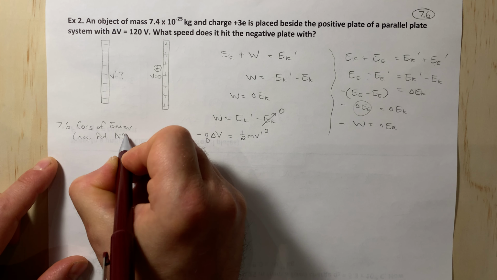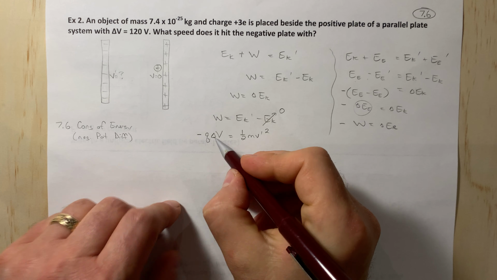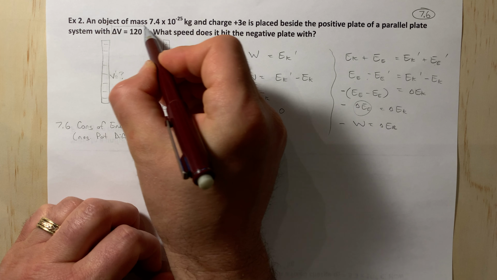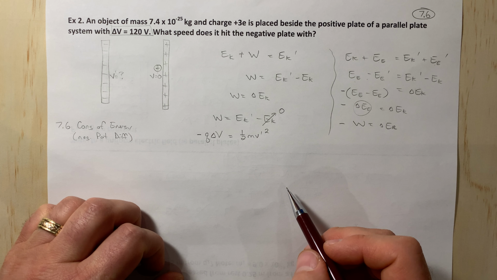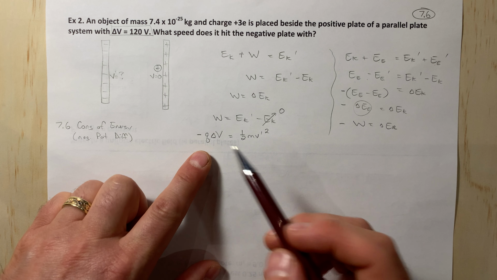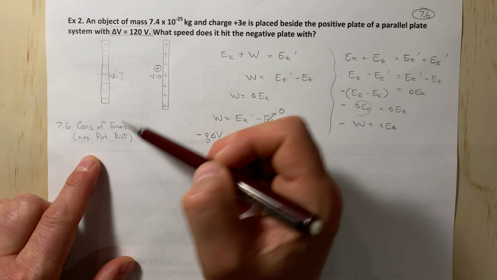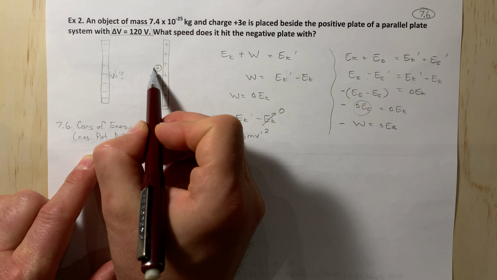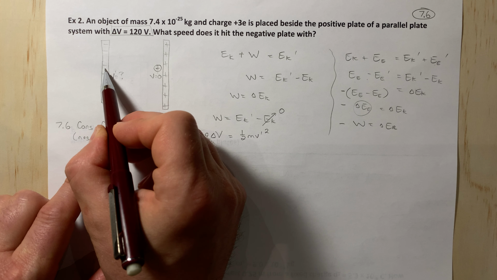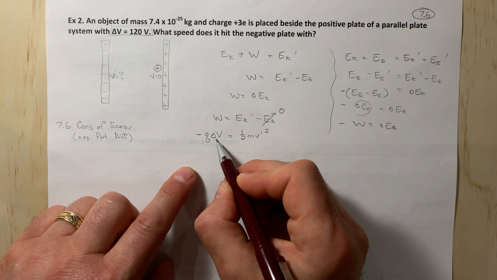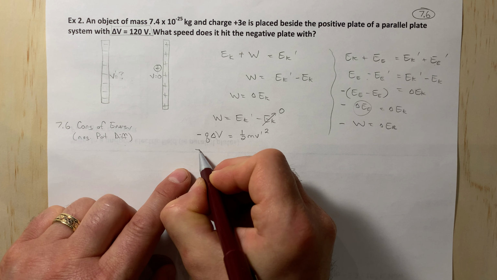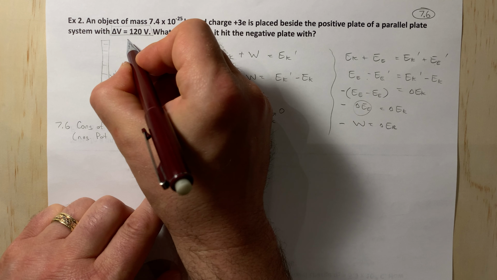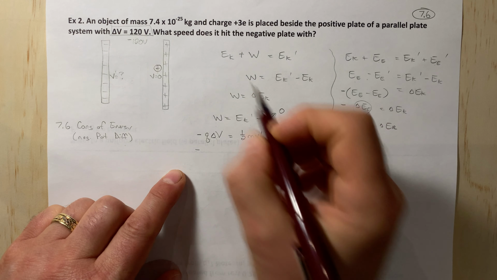You can look through that to see when delta V is positive and when it is negative. You are always going to be given it as a magnitude, always as a positive. But in that sheet, I went through the example where if you are heading towards a negative, this delta V is actually going to be negative. They're never going to give you the negative, but this delta V right here is actually negative 120 volts. So that's a bit of a pain.